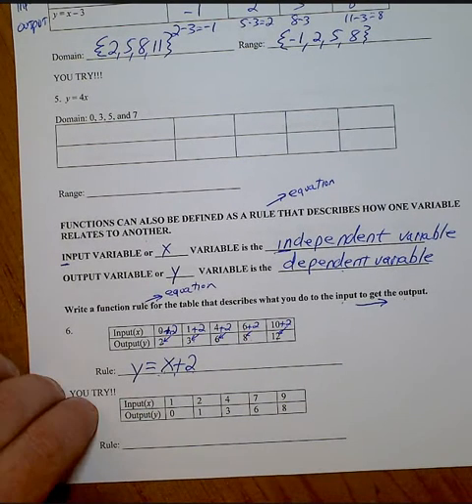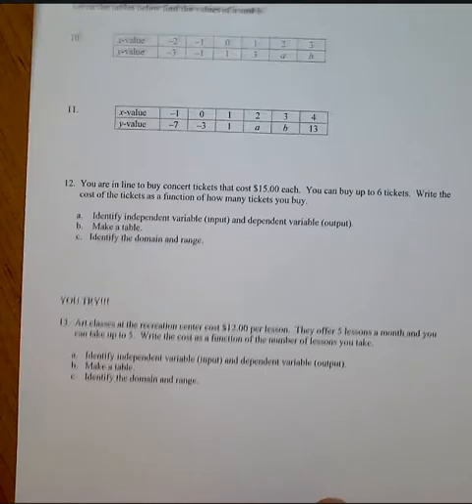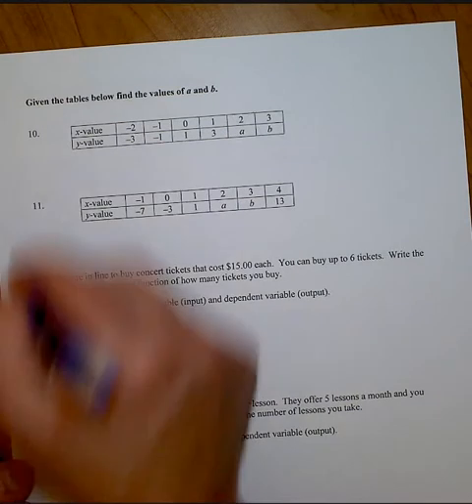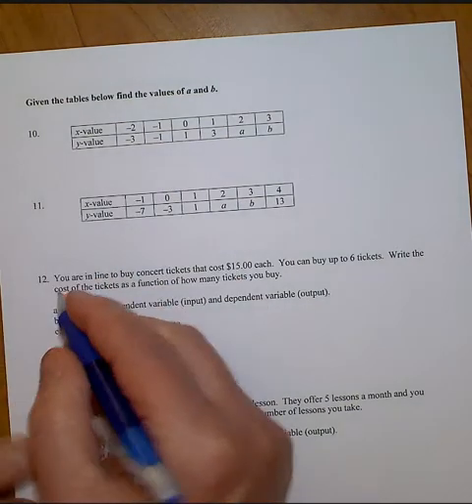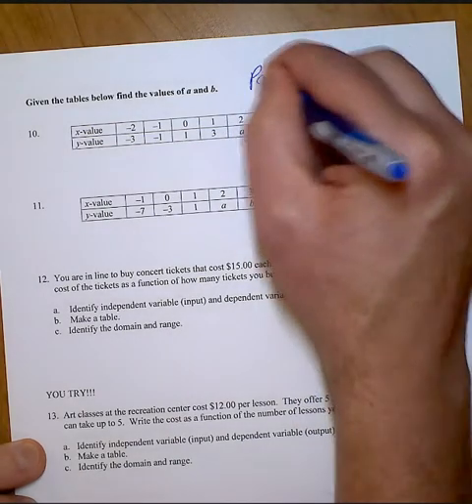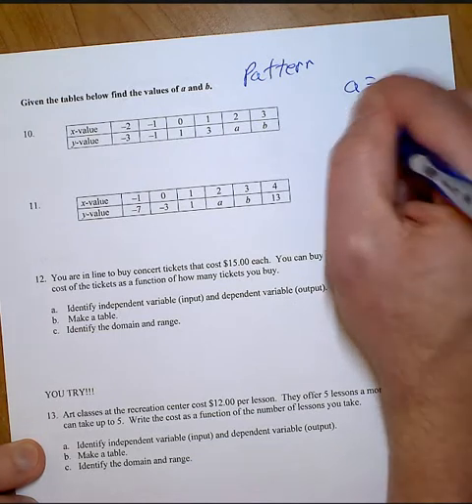So 7 is a U try. You guys try that, or in class tomorrow, come in with questions. 10 and 11. So 10, given the table of values, find the value of A and B. And what we're looking for is a pattern. So what is A? What is B?